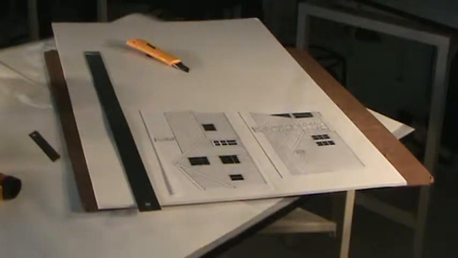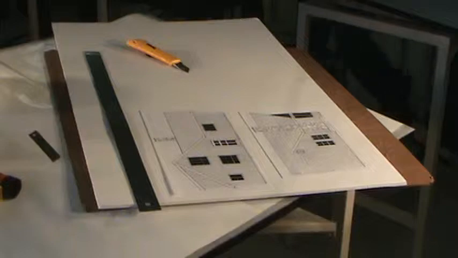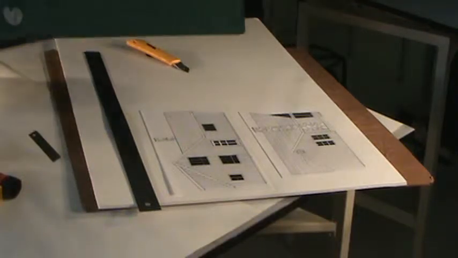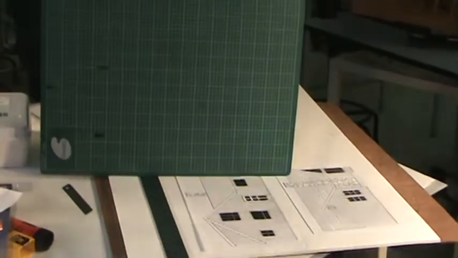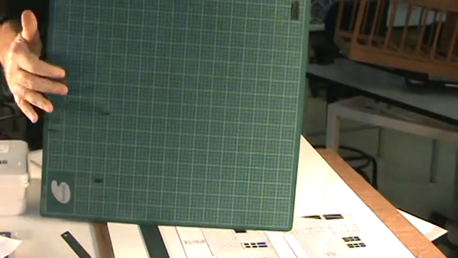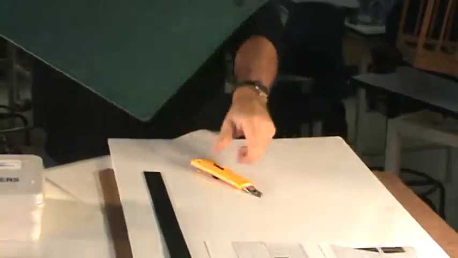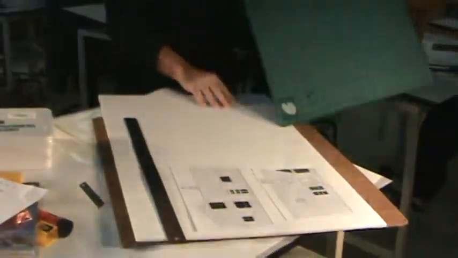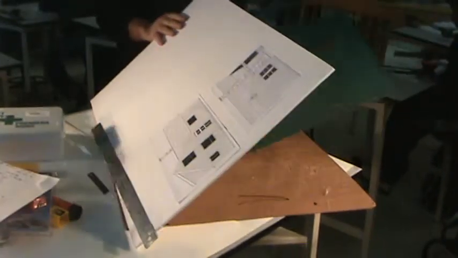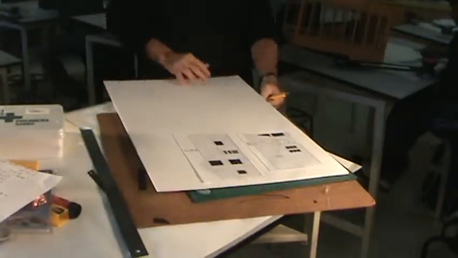a lot of people will like this kind here, which also has, as you can see, a segregated pattern here, which you can use to your advantage sometimes in measuring things. So regardless of what type of cutting board you use, the next step is, well, I'll put this up here. The next step is similar.